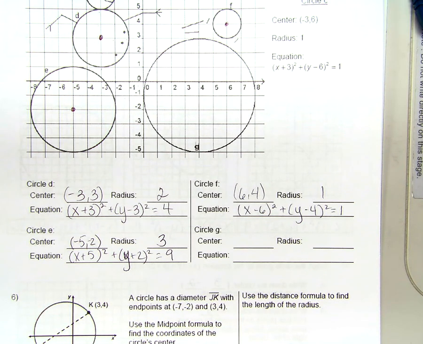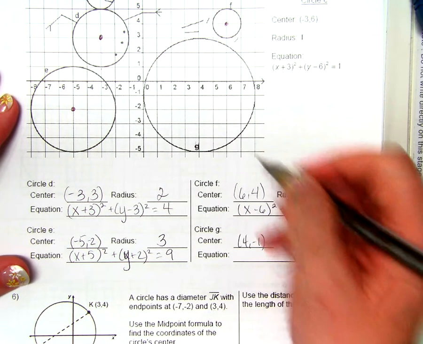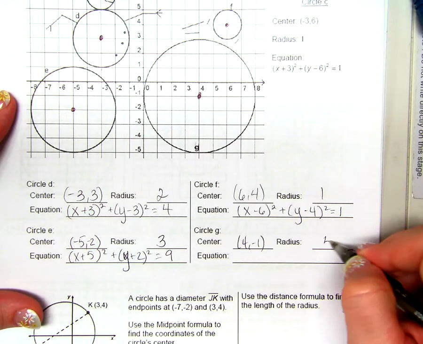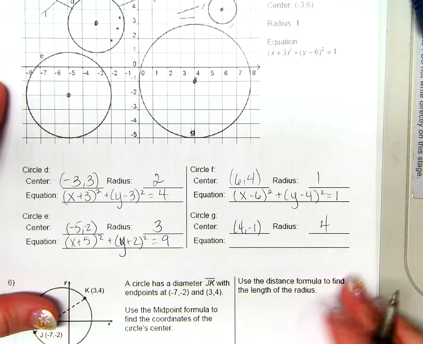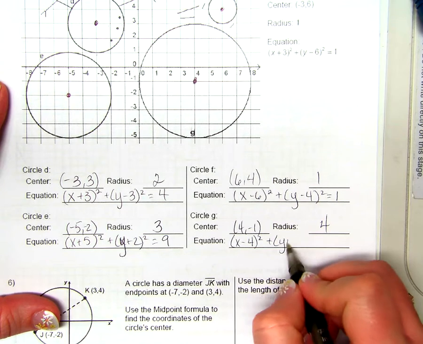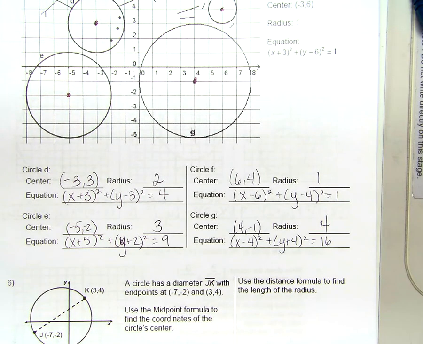Okay? So what about circle G? It's our last one. 4, -1. Here. What's the radius? 4. So what's the equation? Okay, so is what I have written correct?